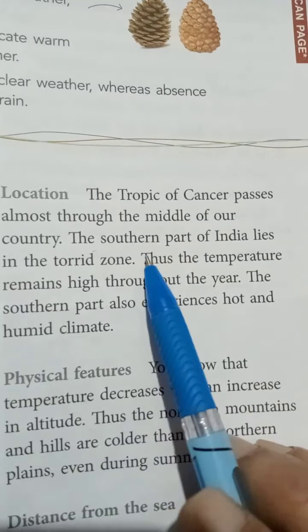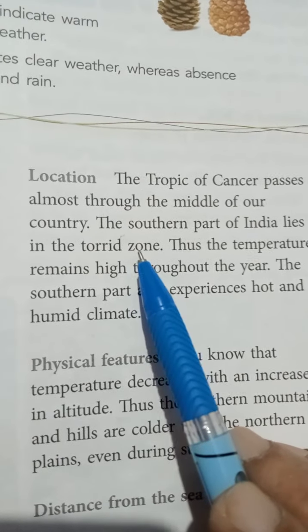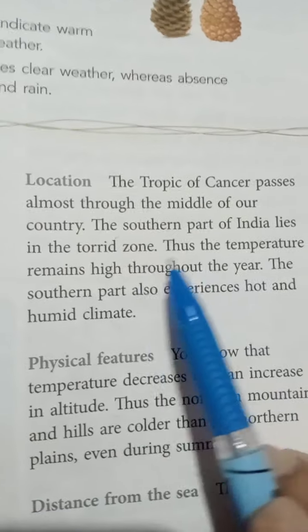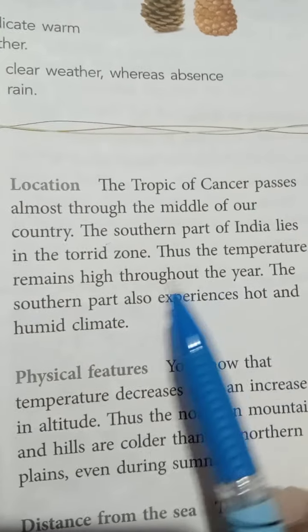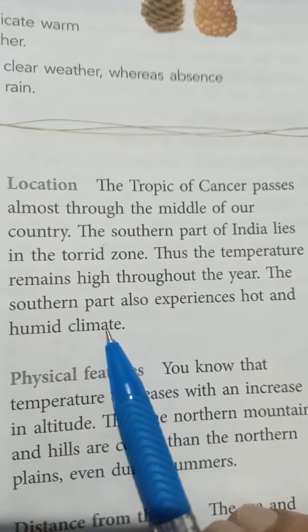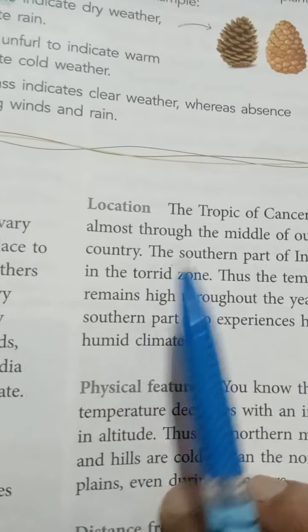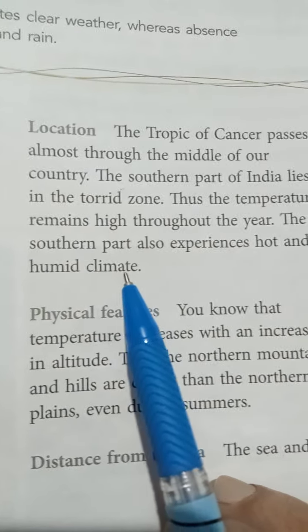We know about it now. The southern part of India lies in the torrid zone. Thus, the temperature remains high throughout the year. The southern part also experiences hot and humid climate because that is in the torrid zone. Climate is hot and humid. That we have already read about.